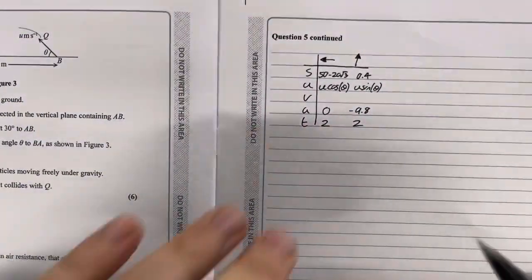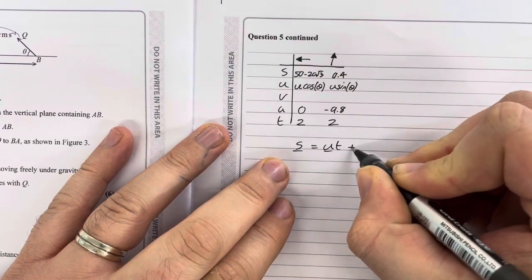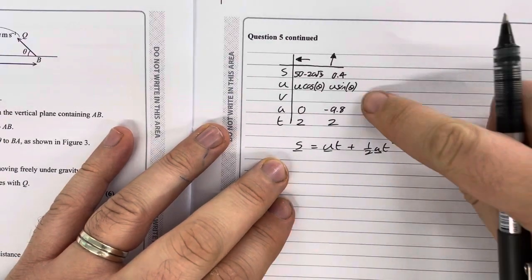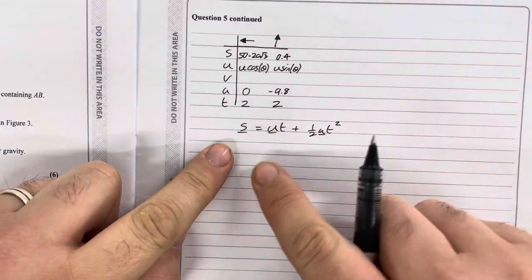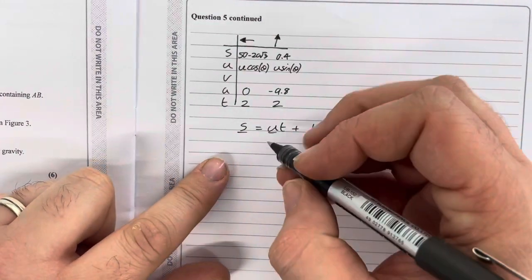Okay. So we're going to have s equals ut plus a half at squared, because that's the SUVAT equation that doesn't contain a v. So it's going to give us two equations with u and theta in them, and then we can solve them simultaneously.